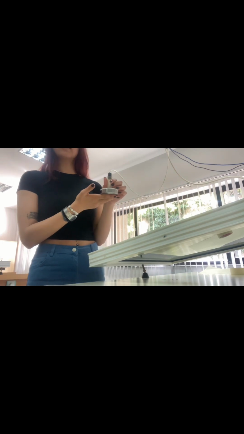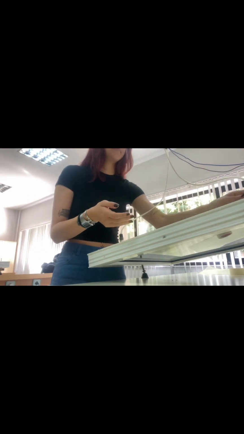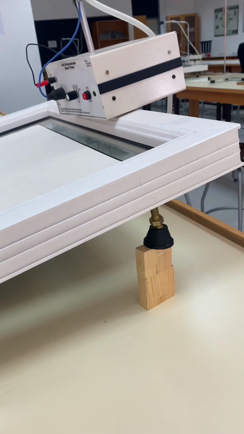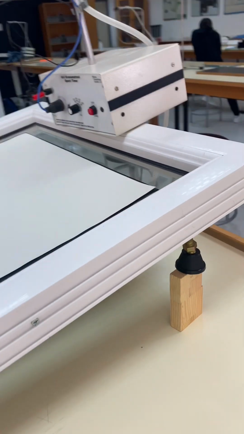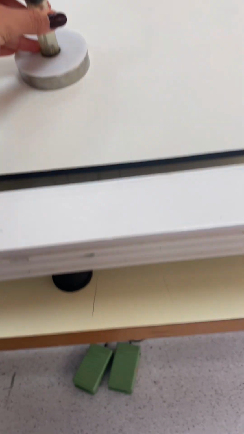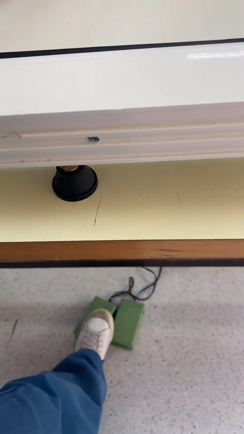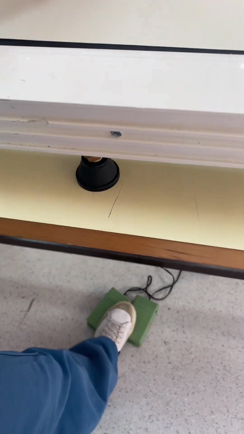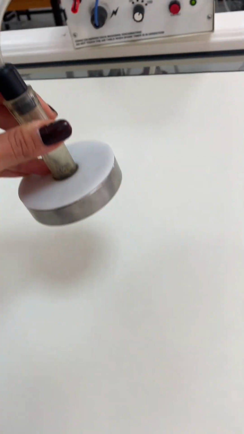This is my setup for the experiment, and I'm showing the tools I used. I set my air table on an inclined position. The mass of the puck is 420 grams, and I use these pedals to create a frictionless surface.